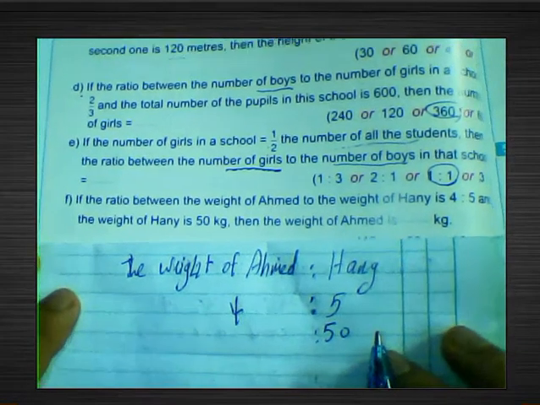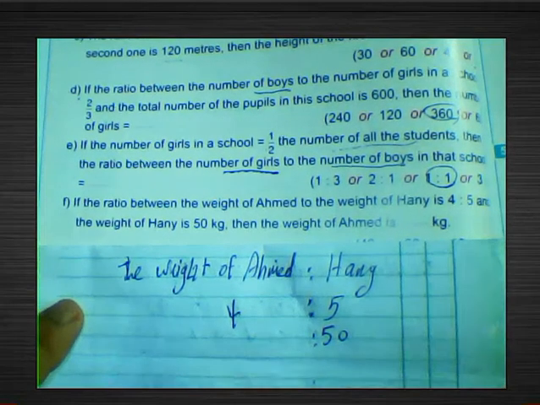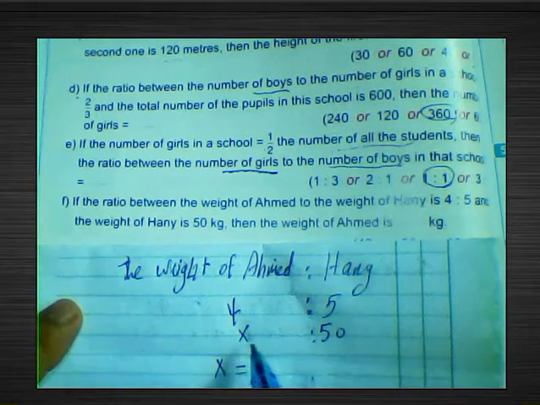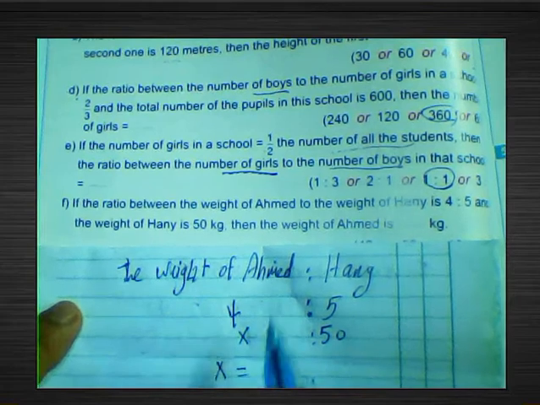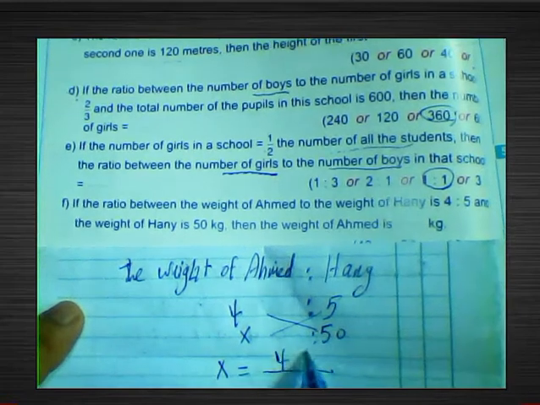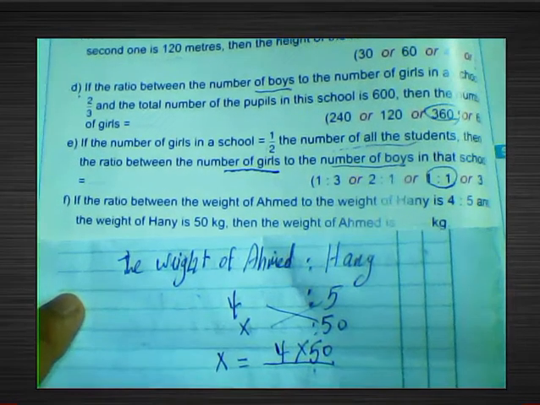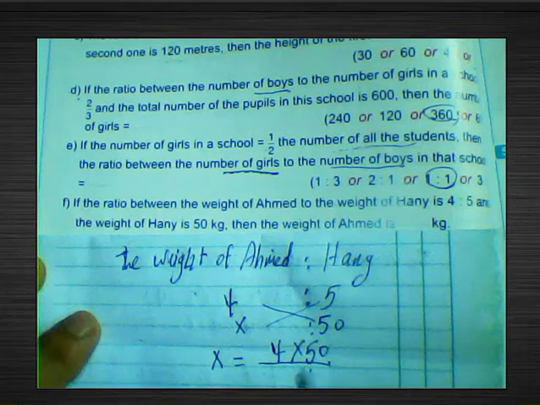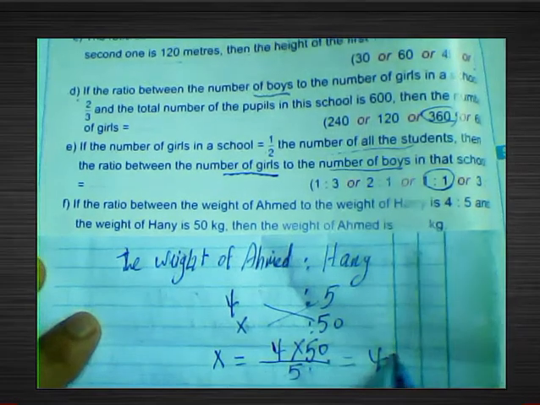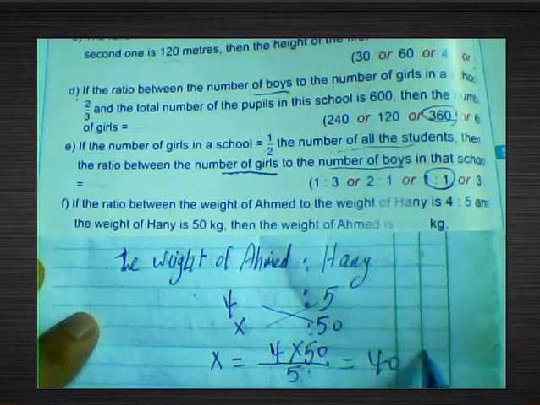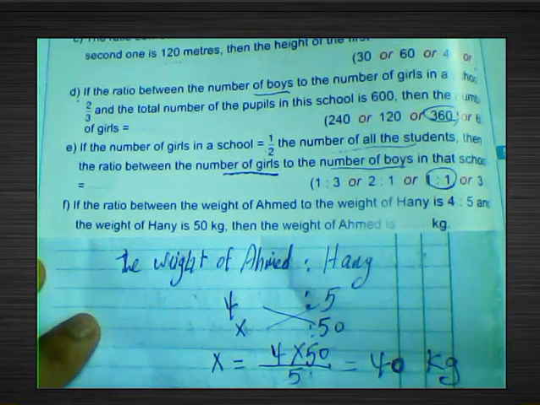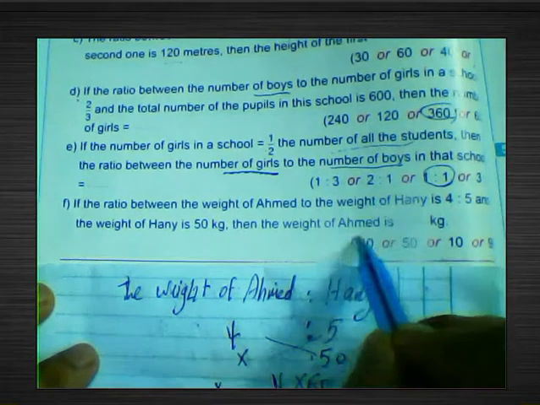Here we have two methods, such that we can write x here and find x. x refers to the weight of Ahmed. We can find the result: 4 times 50, and the result divided by 5. 50 divided by 5 equals 10, 10 times 4 equals 40. So the weight of Ahmed equals 40 kilograms. So we circle this.